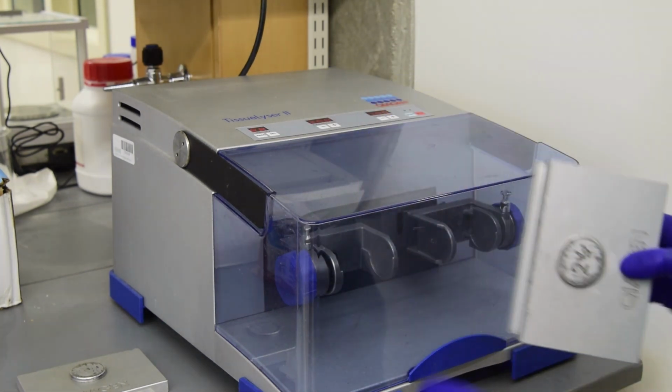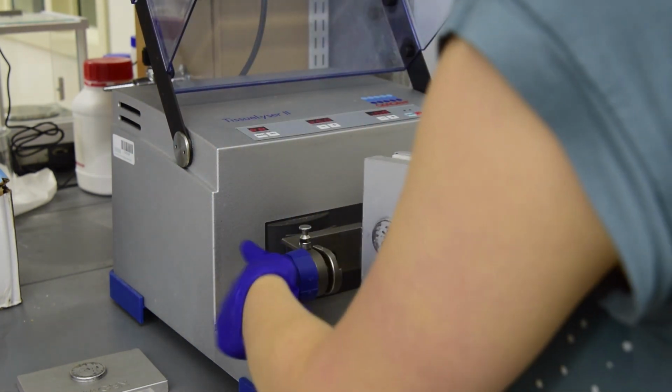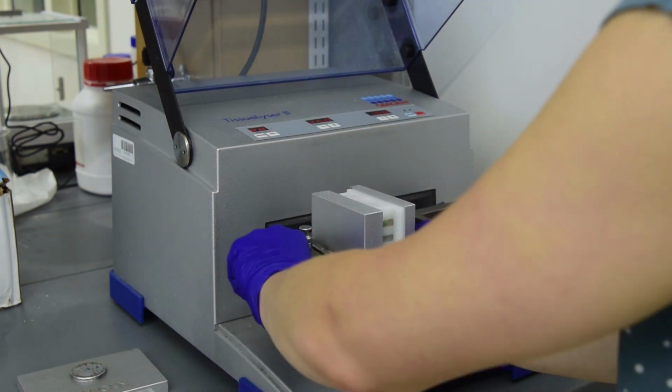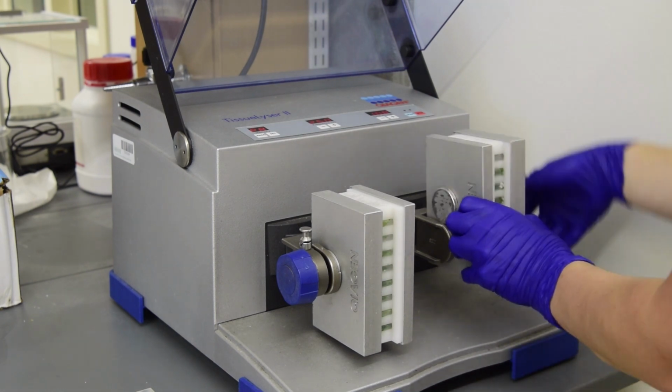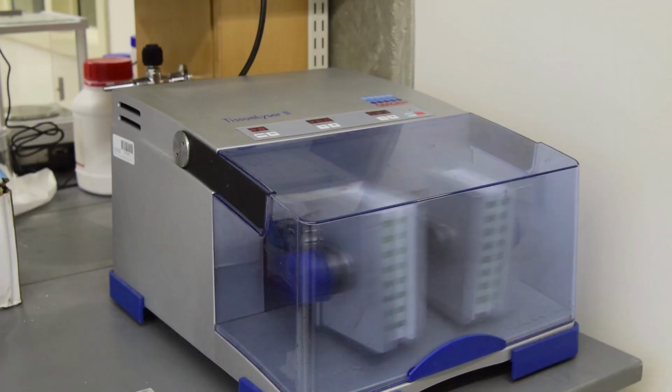Next, the leaves need to be homogenized. Place tubes into blocks, then load into the QIAGEN TissueLyser II. Other bead beating homogenizers should also work. Run for 1 minute at 25 Hz.